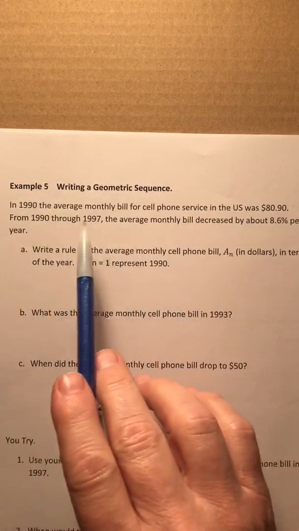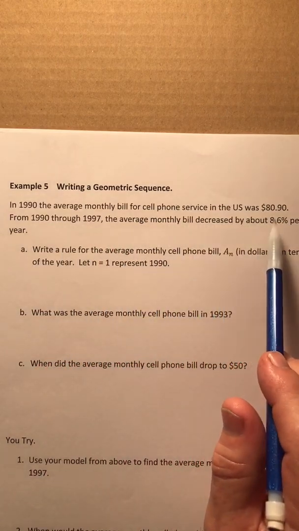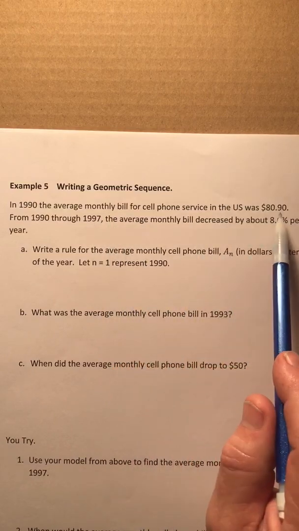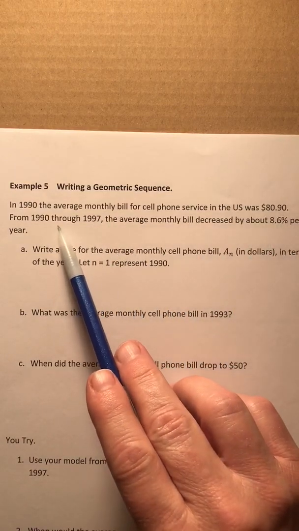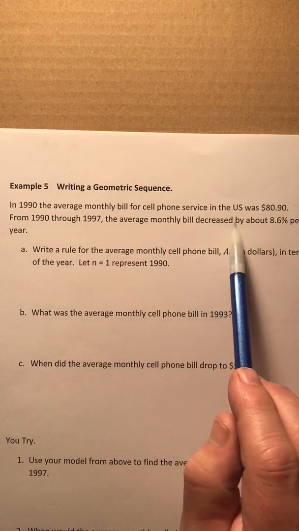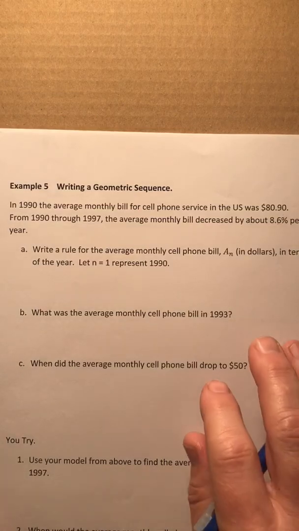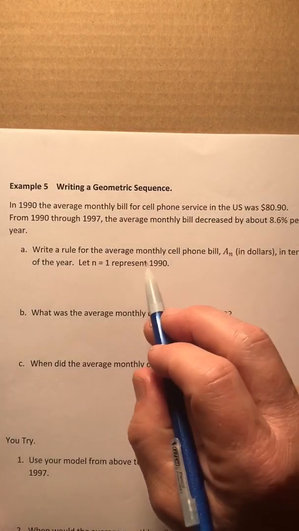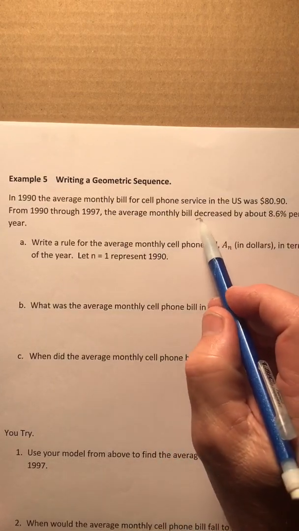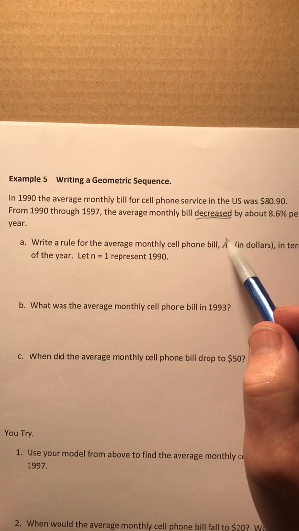So it gives us this information for a cell phone service. In 1990, the average monthly bill was $80.90. From 90 to 97, the average monthly bill decreased by about 8.6% per year. So this rule is actually something we were just working with. This is an exponential decrease model, but it's also one of our geometric series.